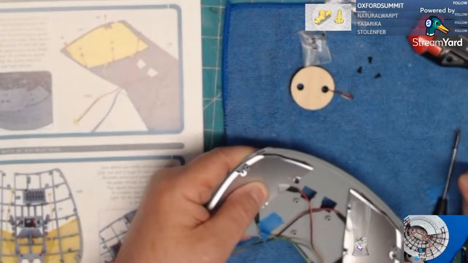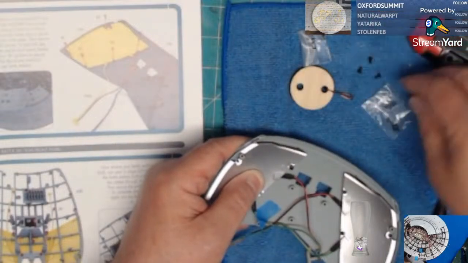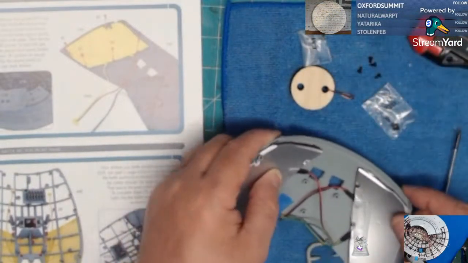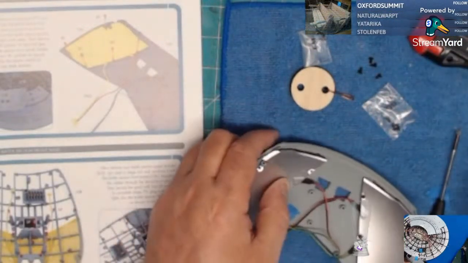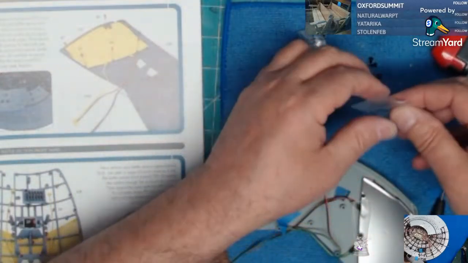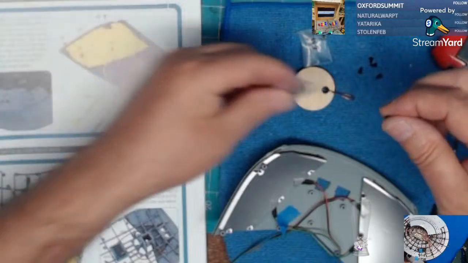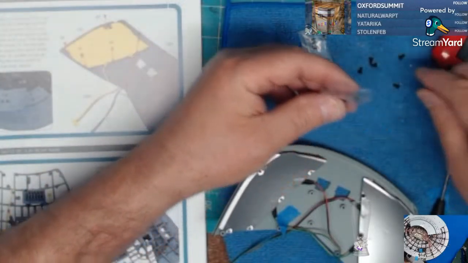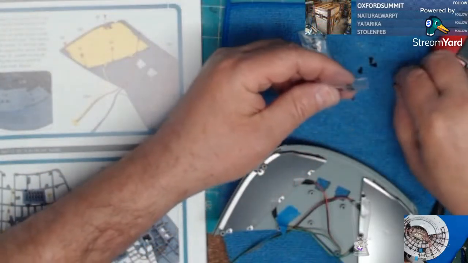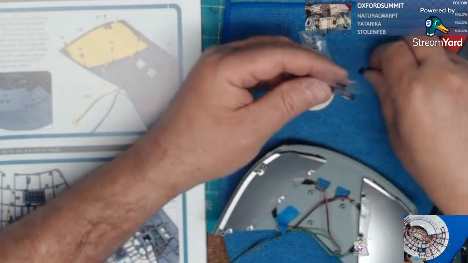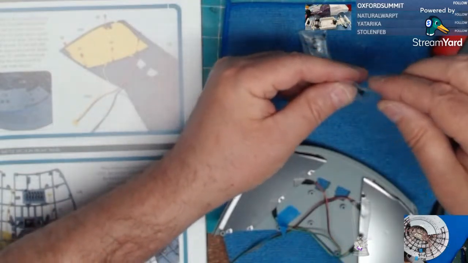Let me make sure. Are these BPs? No, these are DPs. Oh, that ain't going to work. Yeah, I knew that didn't look right. They need to be Baker Papa? These are David Papa.